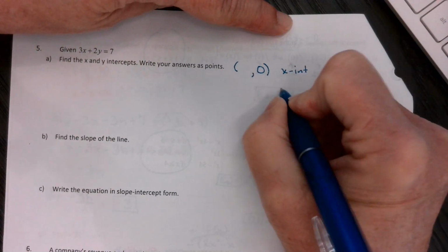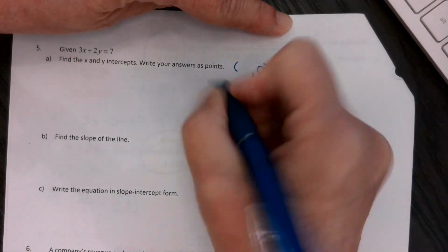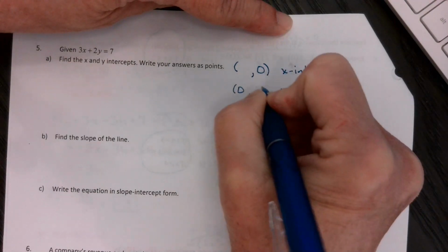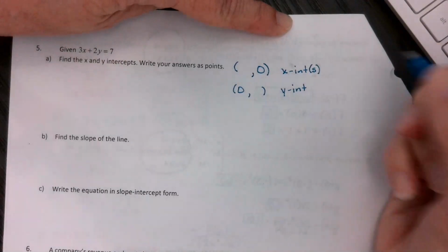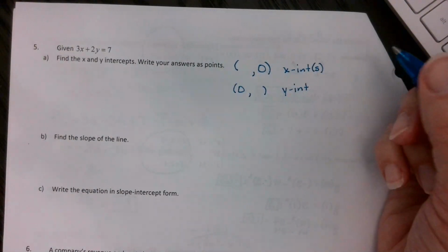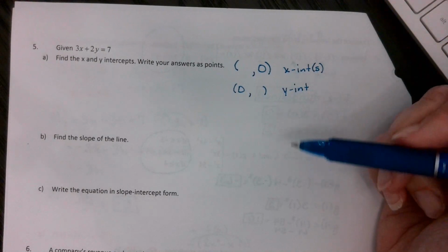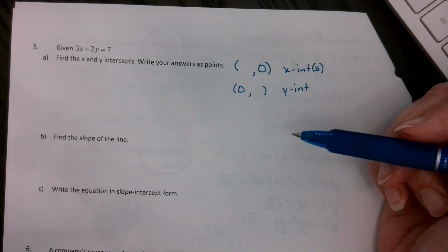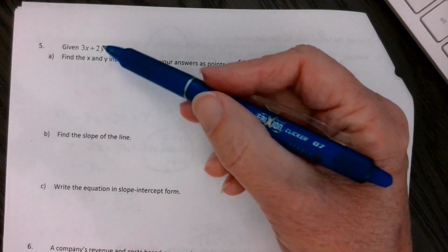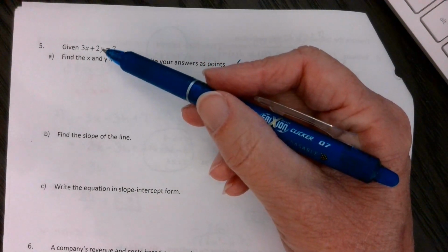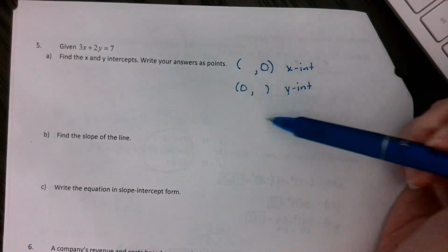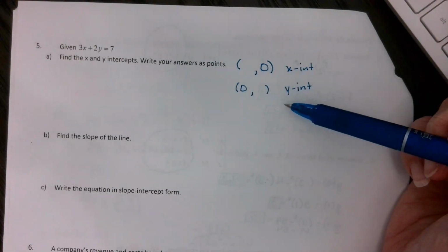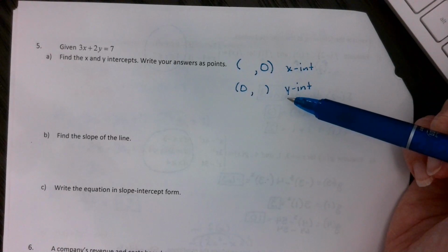To find your y-intercepts, you plug in 0 for x. Now, you could have no x-intercepts, you could have one x-intercept, you could have two, when you're doing functions. In this particular case, because this is linear, it doesn't have an x squared, x cubed, it's just a plain x, you are only going to have one. But if you had an x squared and you were trying to find the x-intercepts, you could have none, you could have one, you could have two.